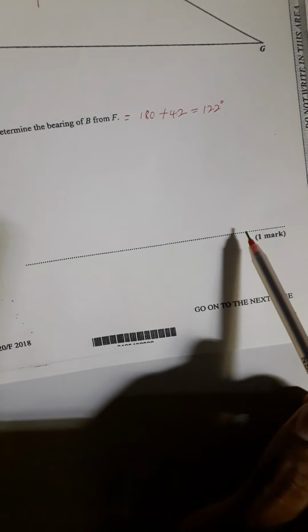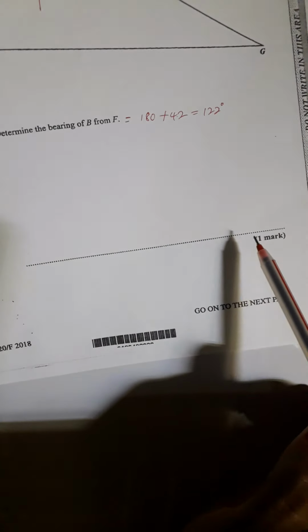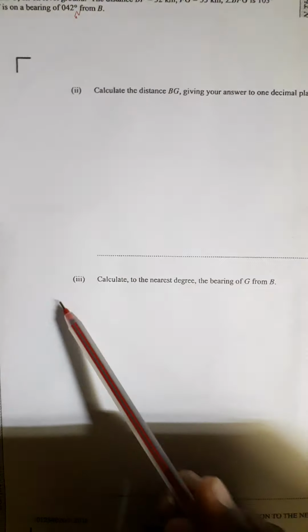So that's the first question. The question was 1 mark, not a lot of space, we don't need all that space to work in. By adding those two, you get the answer and you'll get 1 mark for that. Let us move on to the next question. This particular bearings question had 3 parts. Number 2 was going for 2 marks and number 3 was 3 marks.